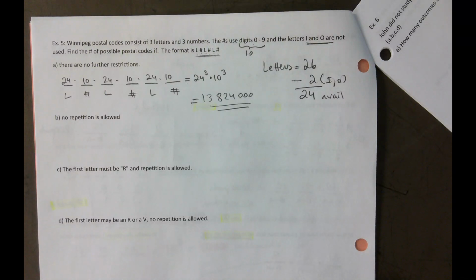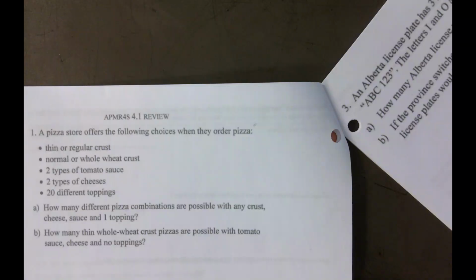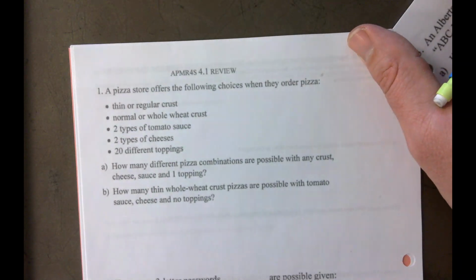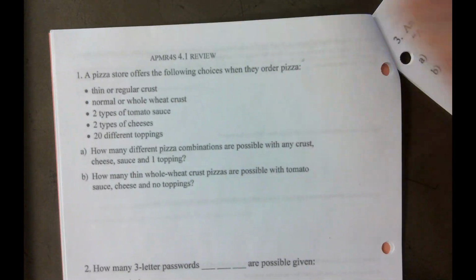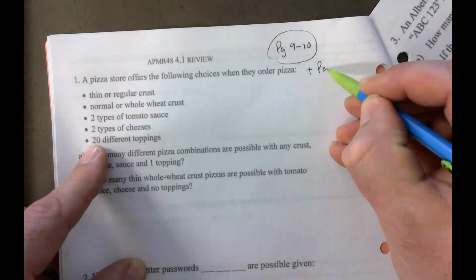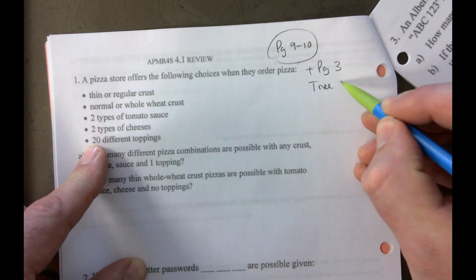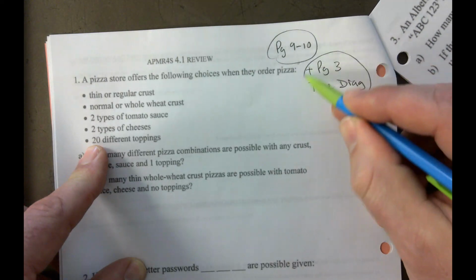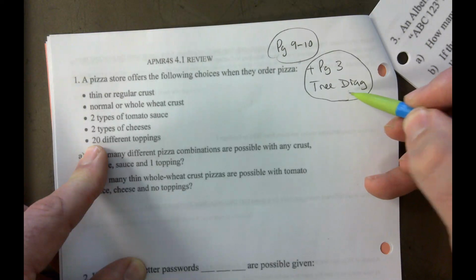And I will be back. I'll actually walk around. Passwords and all that was a bit crazy, I know that. I'm going to go over those tomorrow, okay? So you can rest assured I will do that. So page 9 and 10. If you need to practice tree diagrams, that was on page 3. Make sure you go there.